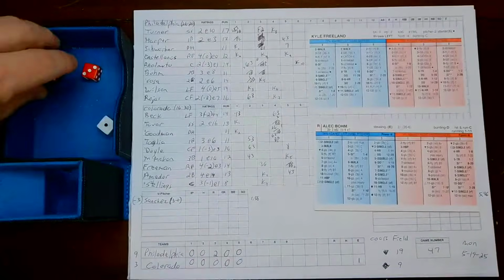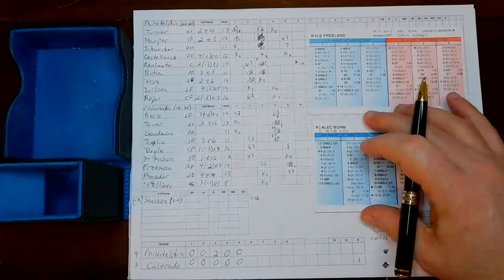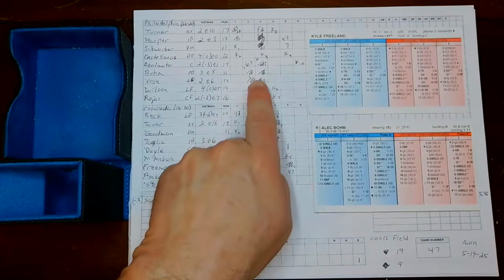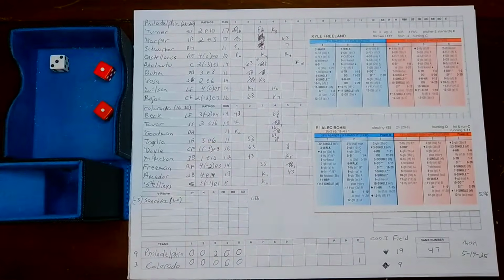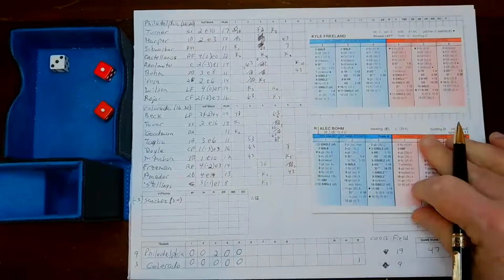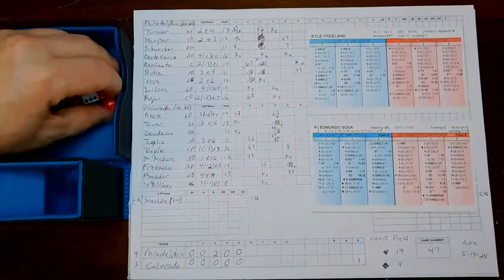That's got to be a season high. I don't remember him striking out 10 before. So that's got to be a season high for him. There's Alec Bohm, who's 2 for 2. 3-2, ground ball to second. They'll finally retire Bohm. 2 down for Sosa.